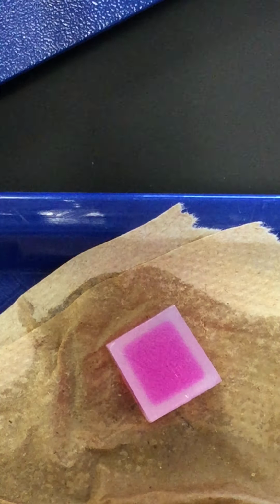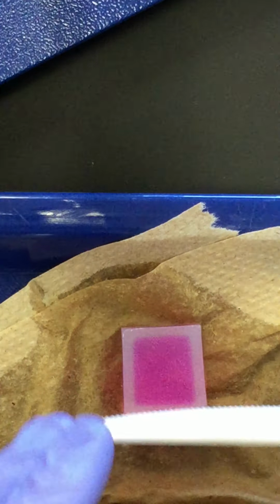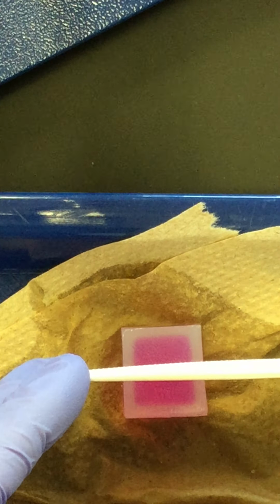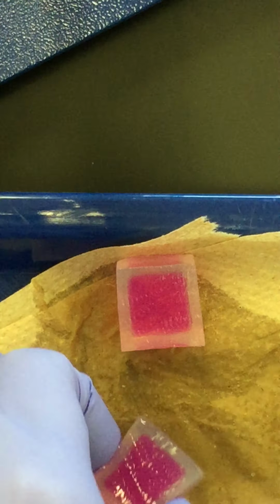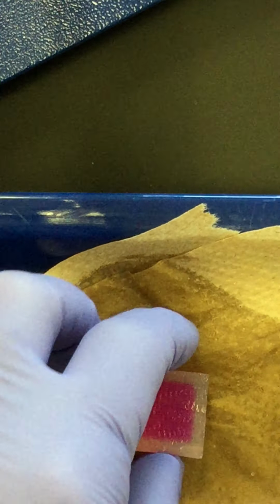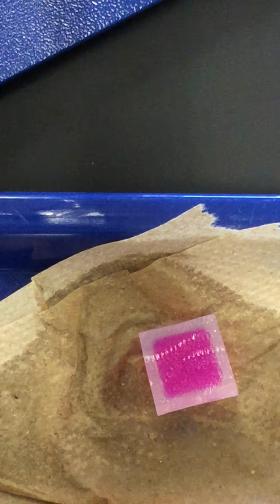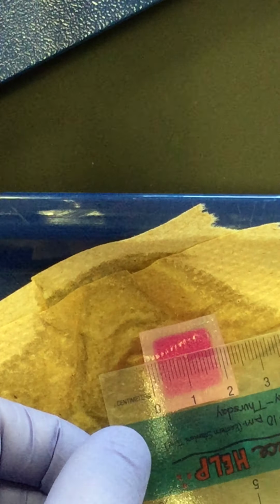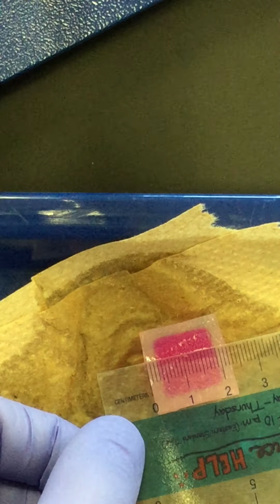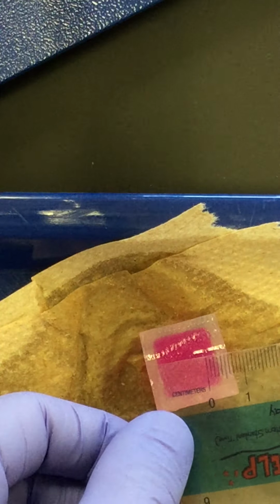Next is the 2 centimeter cube. First measurement: how deeply did the vinegar penetrate? So we're measuring this clear area right here.